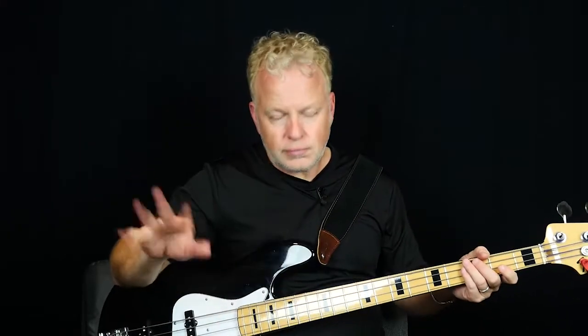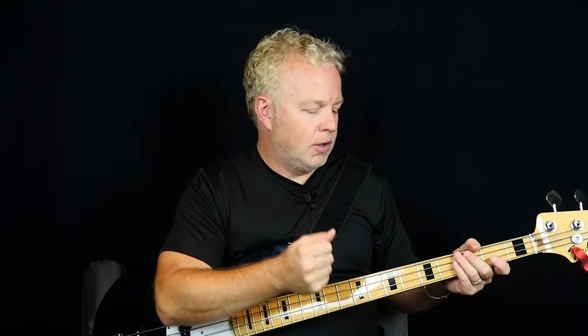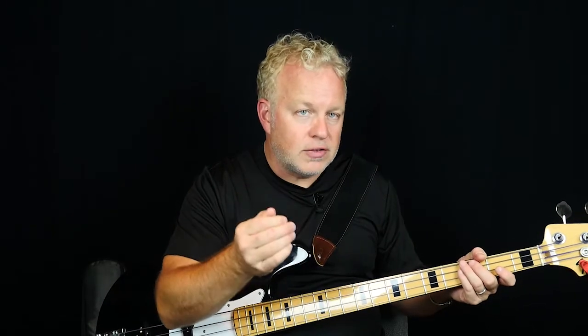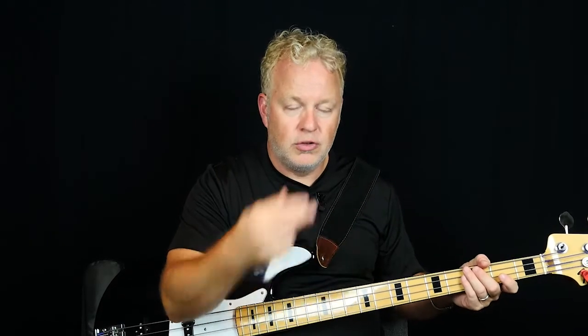Now, obviously, as music gets more complicated, chords might not change on the downbeat, but I'm trying to keep things simple so that you can learn how to build bass lines very simply, and then we can add all that complexity later. So that is just a quick lesson on very simple transition notes between two chords to help you get started creating your own bass lines.